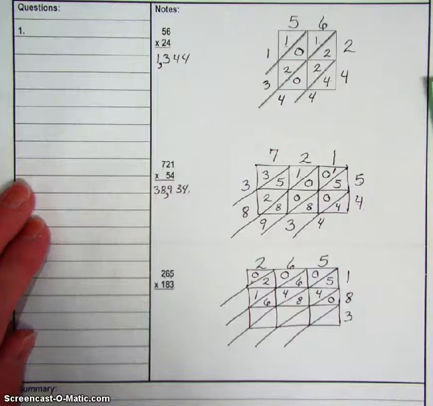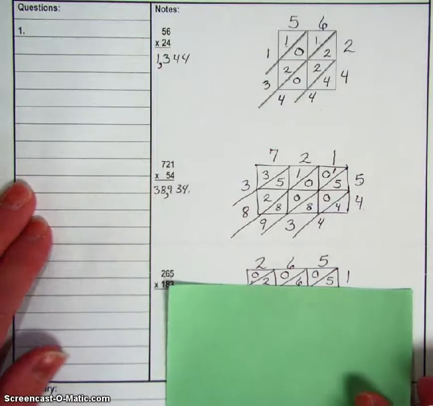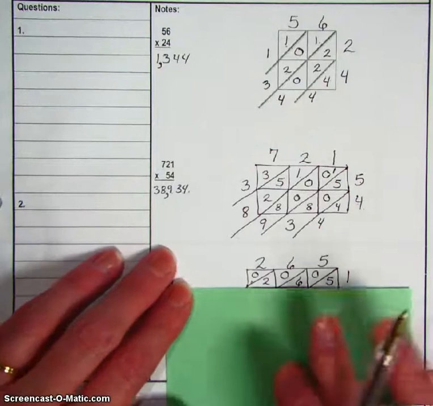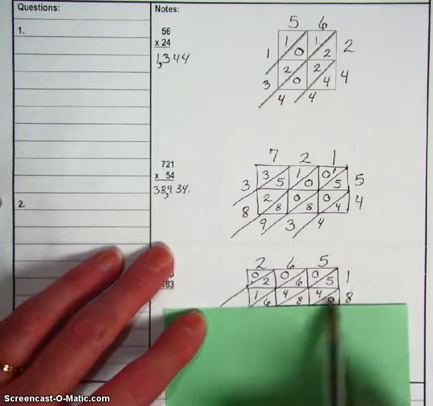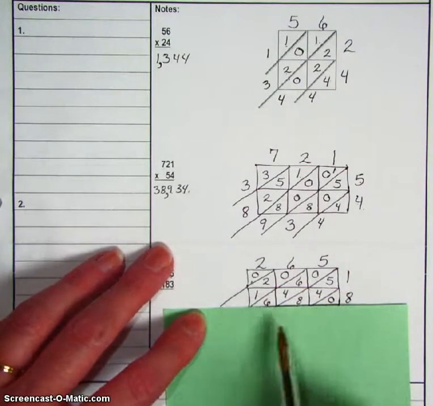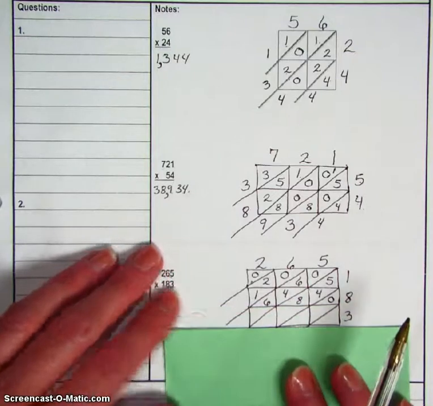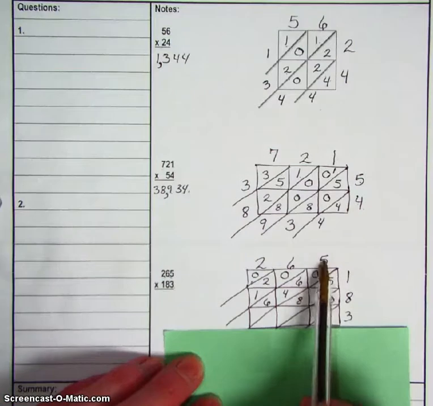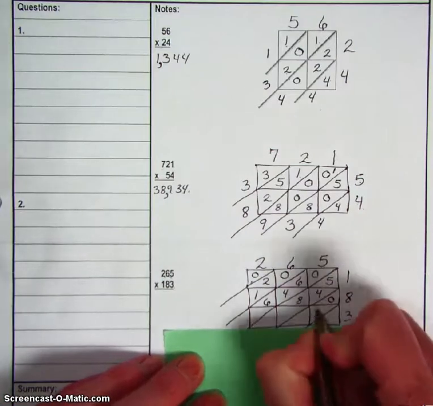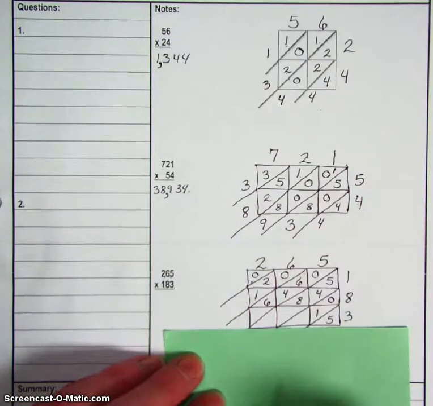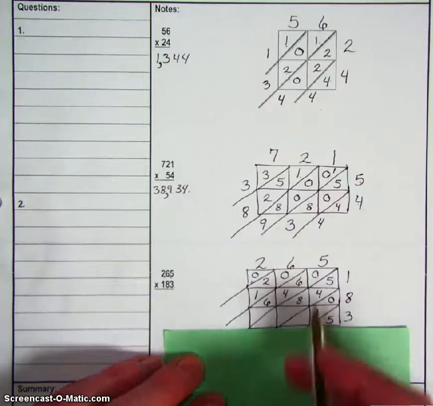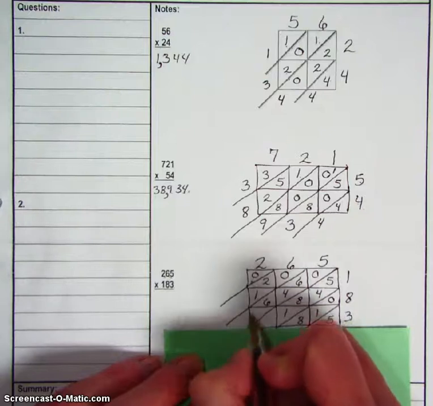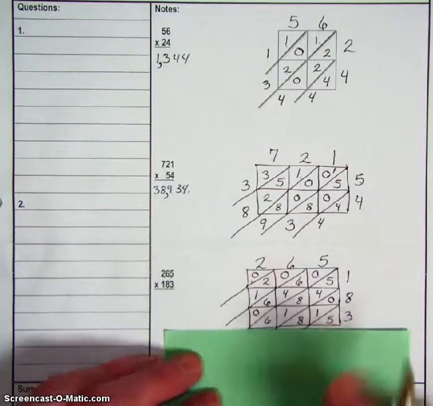If you're feeling a little overwhelmed right now, you can even look at each row by itself this way. 5 times 1, 6 times 1, 2 times 1, and then slide it down. 5 times 8, 6 times 8, 2 times 8, and then you'll finally be at your last one. If it's looking a little overwhelming for you, that would be a nice way to break it down. So our last one is 5 times 3, that's 15. 1 ten, 5 ones. 6 times 3 is 18. 1 ten, 8 ones. And then 2 times 3 is 6. 0 tens and 6 ones.